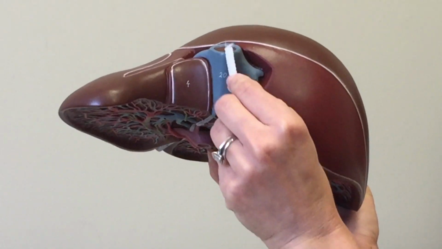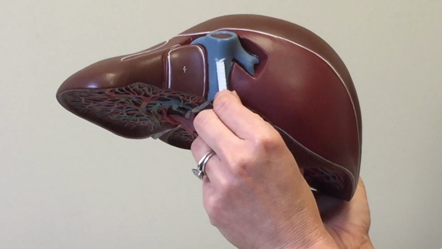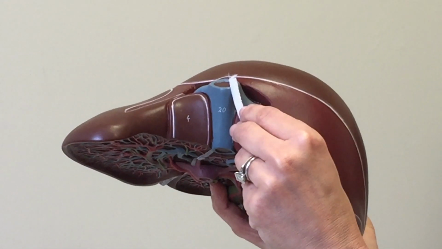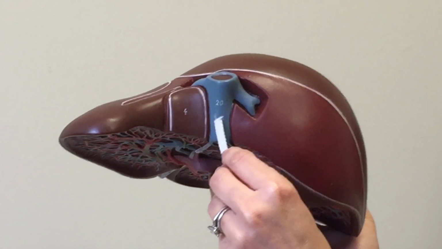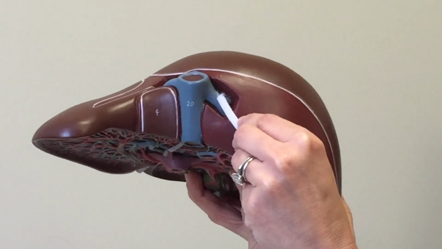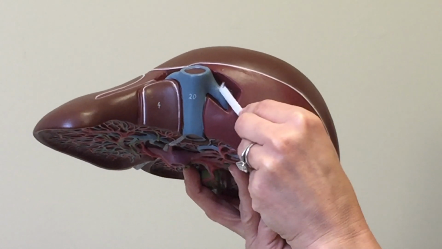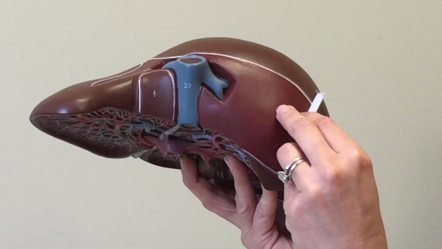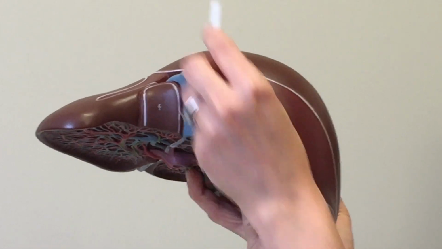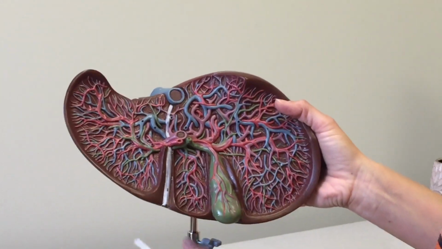What I want to show you here, this blood vessel right here is the inferior vena cava. So this is your inferior vena cava that ultimately drains blood from different areas below the diaphragm to your right atrium of the heart. This blood vessel that's not numbered here, that's one of your hepatic veins. So the hepatic vein drains blood from the liver into the inferior vena cava so it can be taken to the heart.